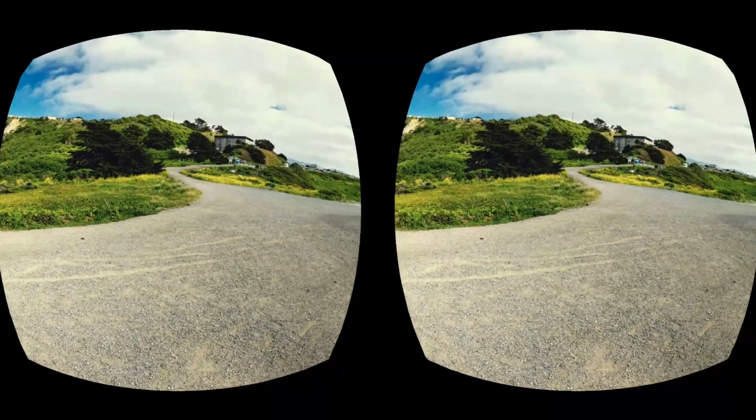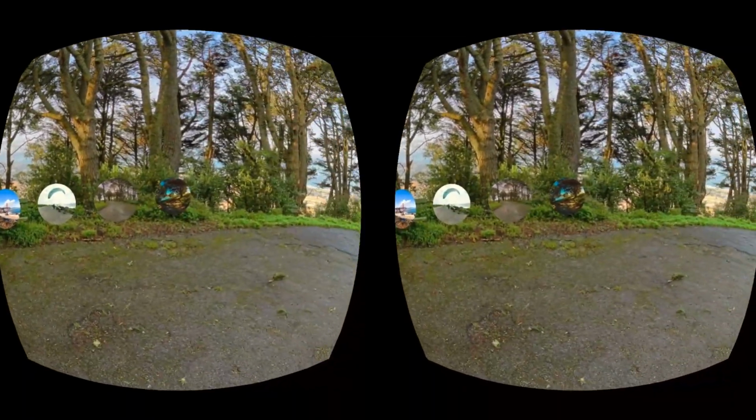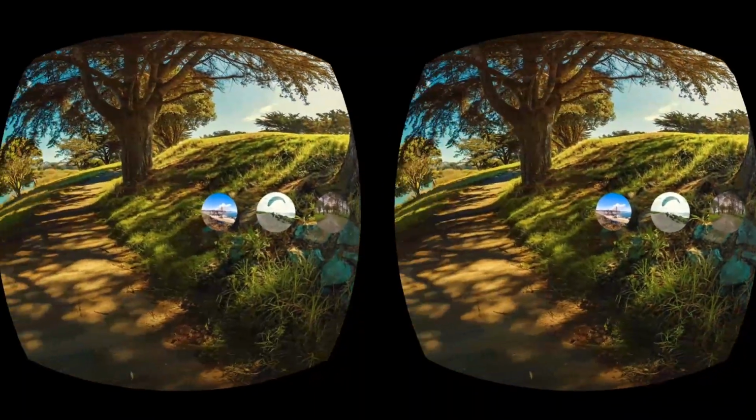And everything seems to be working pretty well. Our interface is popping up and we're able to cycle through each of our photospheres with our fade pretty easily.